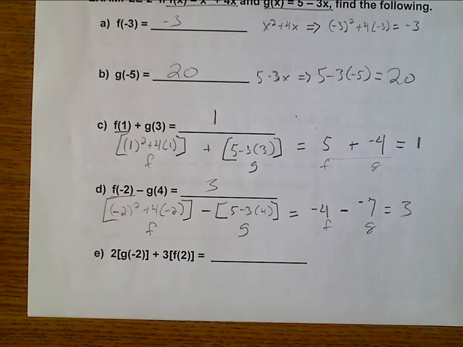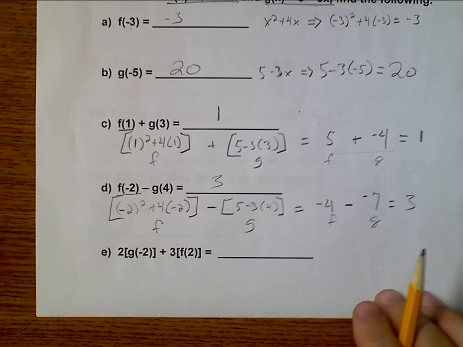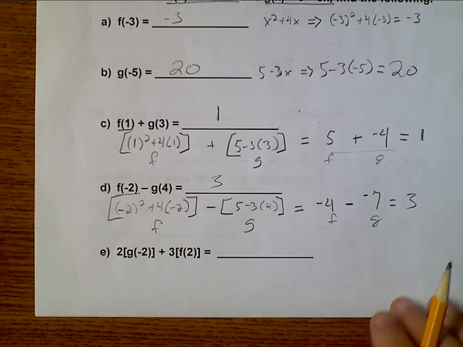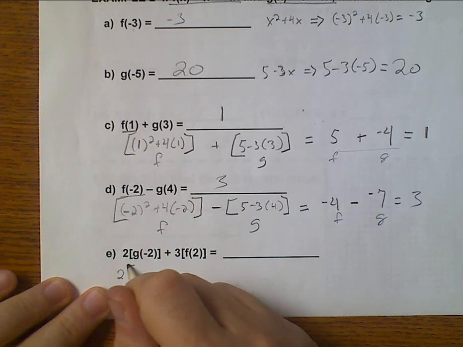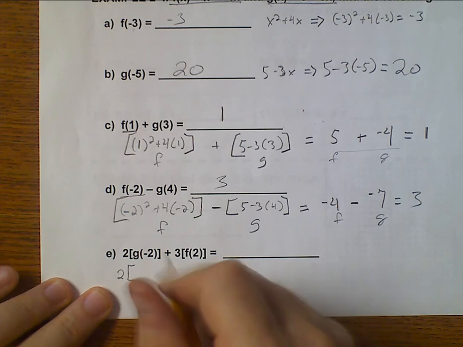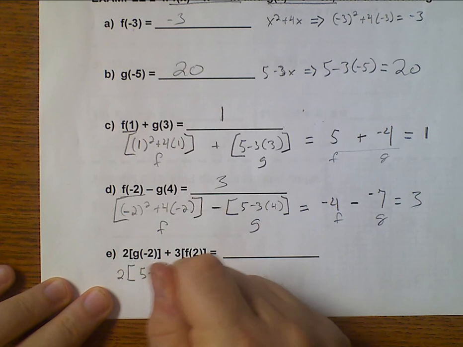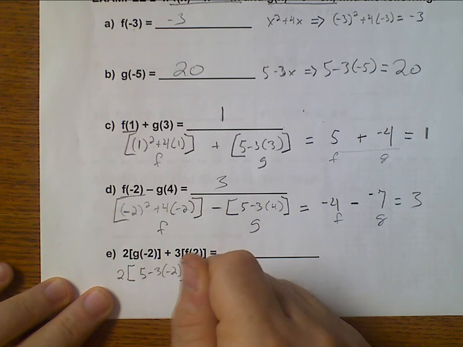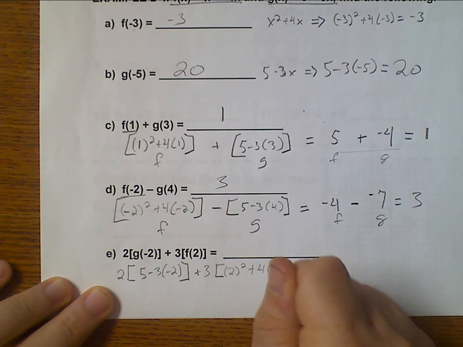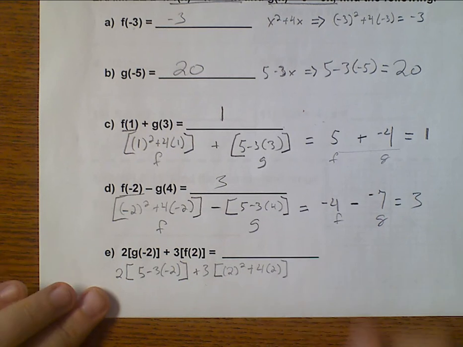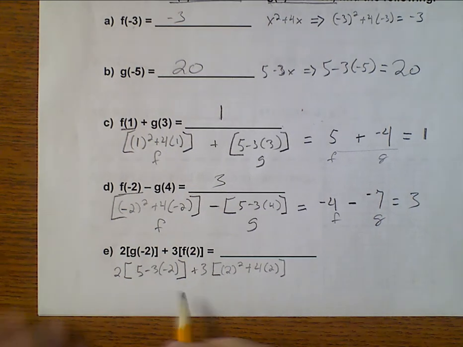And now I get to e, and e looks complicated. And really, it's just a few more steps. So we're going to do 2 times whatever g is, so 5 minus 3 times -2, plus 3 times 2 squared plus 4 times 2. And let's go ahead and figure out what's in the brackets first. 5 minus 3 times negative 2 is 11.